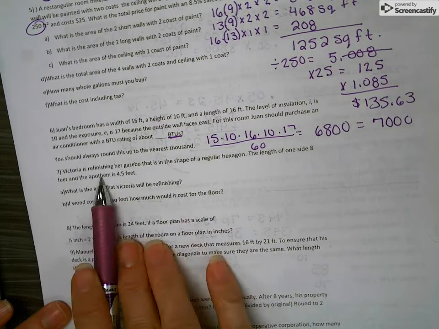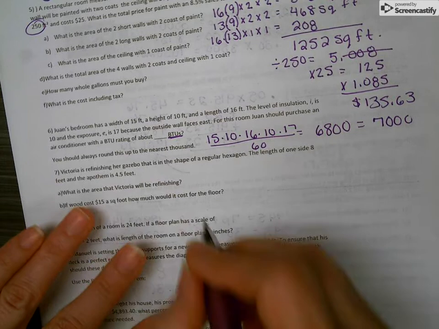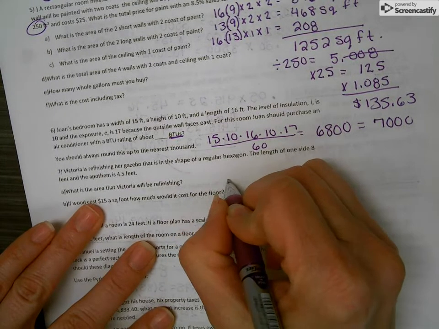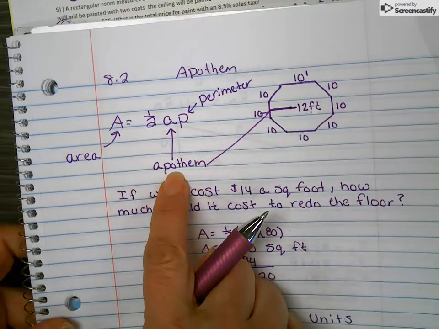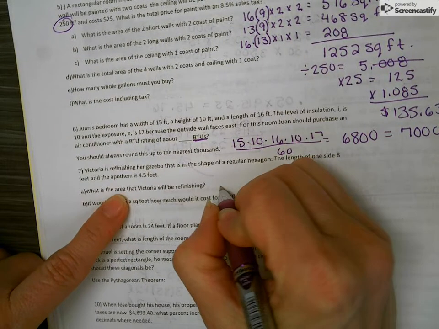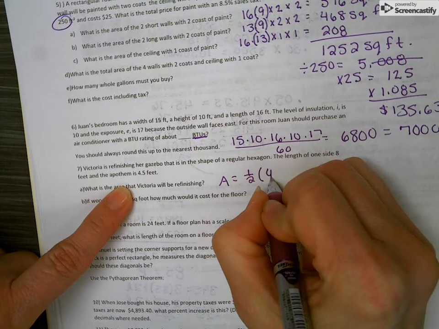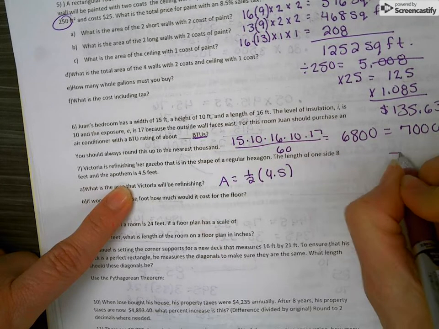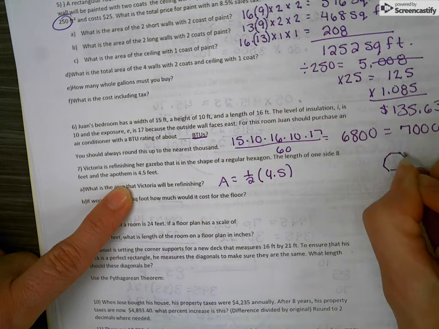Number 7, Victoria's finishing her gazebo. We have a hexagon. What's the area? I'm going to look that up as well. Area is going to be 1/2 the apothem times the perimeter. 1, 2, 3, 4, 5, 6, 7, 8.